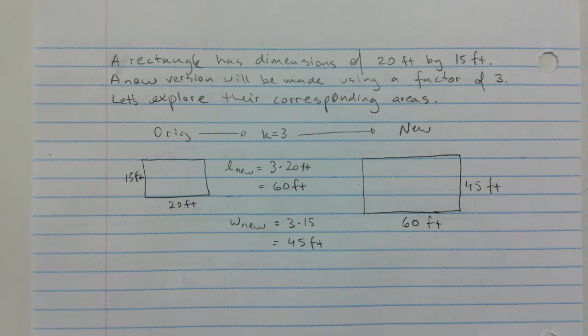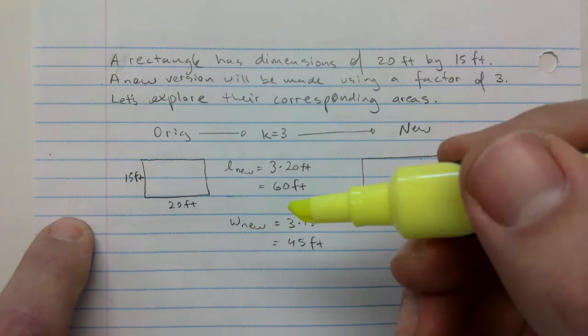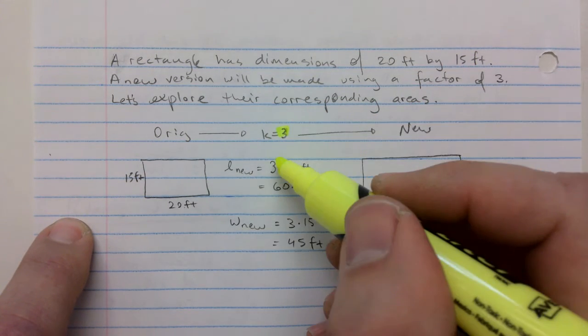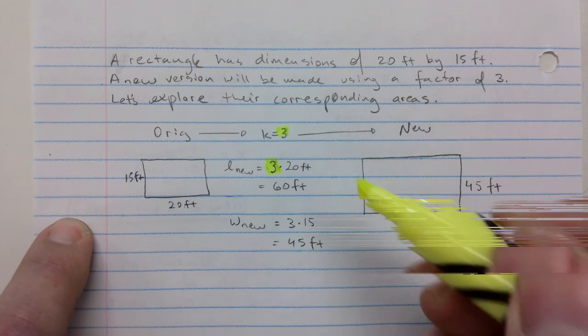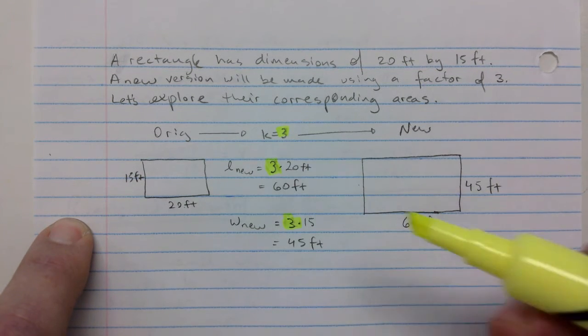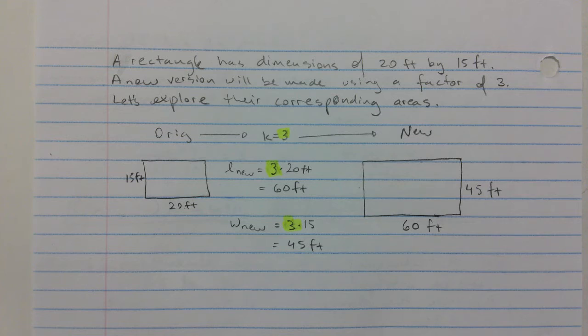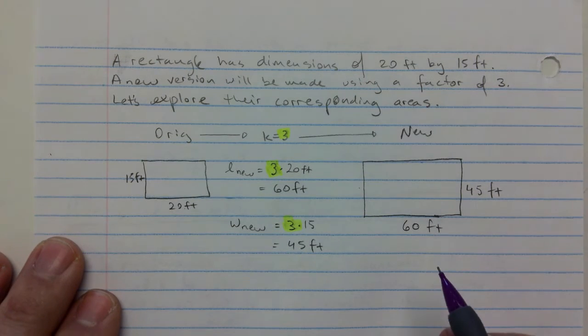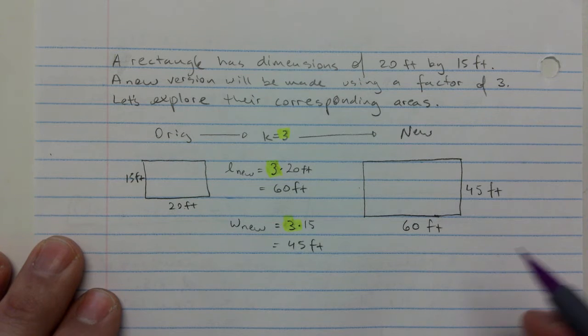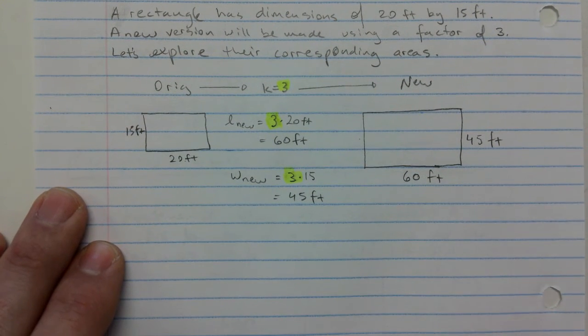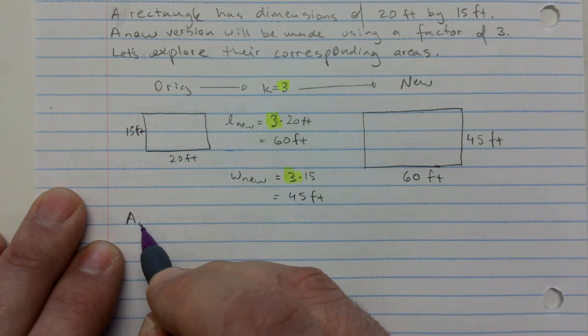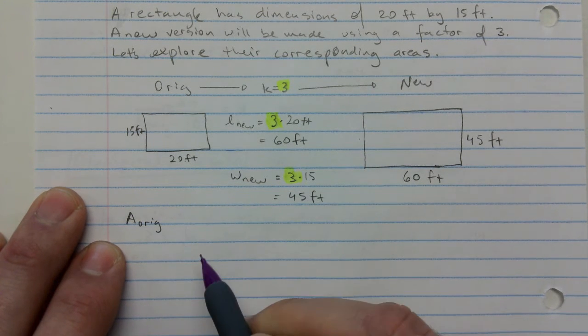We've converted each dimension and it has been affected by a factor of k. So I will just reiterate, there's the scale factor of 3 and it appears here and it appears here as well. Okay, so it's everywhere. Let's talk about the areas now. Let's figure out the areas, and it's fairly simple.